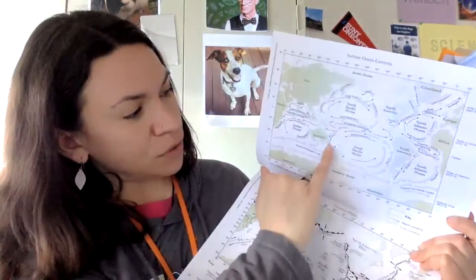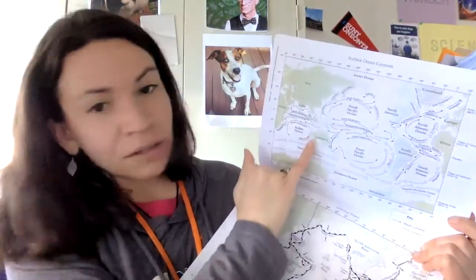If it's a warm current, it's going to be warmer on the coastline, not necessarily inland as much, but it'll definitely affect the temperature of the coastline. If it's a cold ocean current, it'll make it a little bit cooler on the coastline.